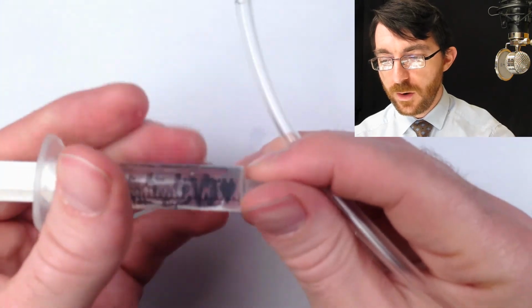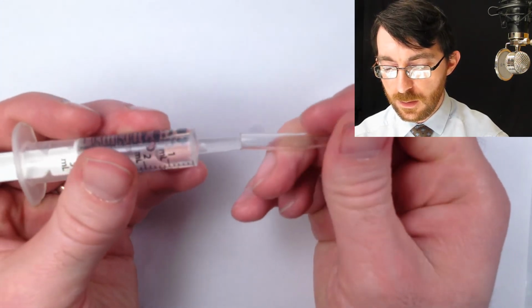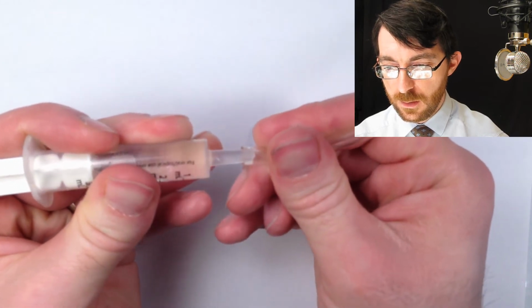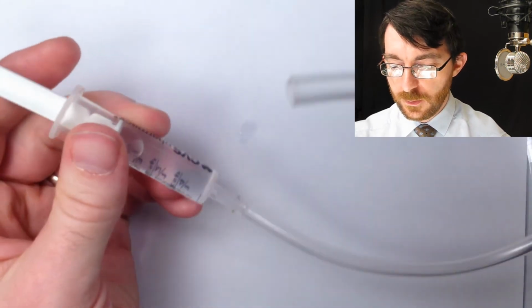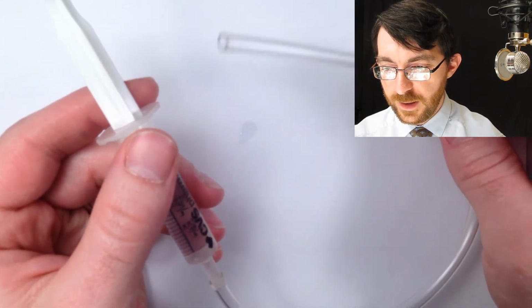So if I were to connect this on here, there we go. So not only do I have a loaded battery, I also have somewhere for it to go.